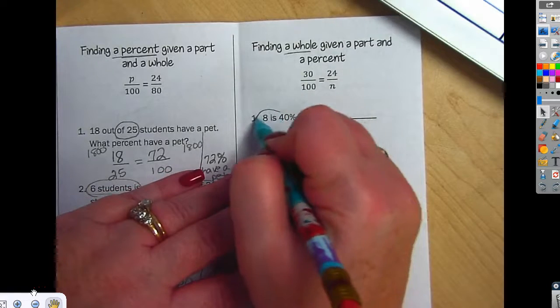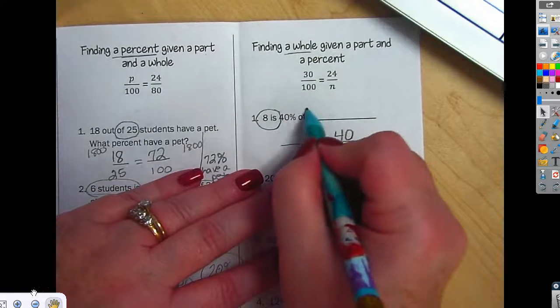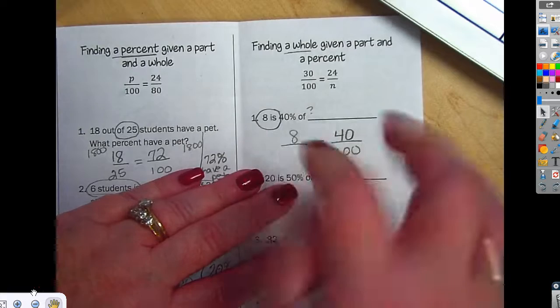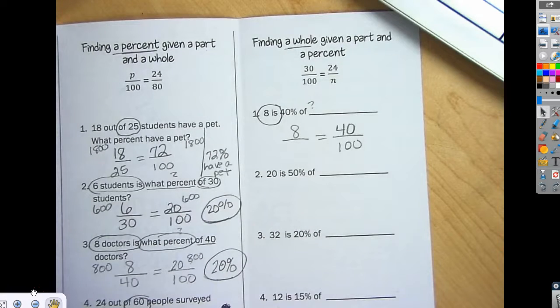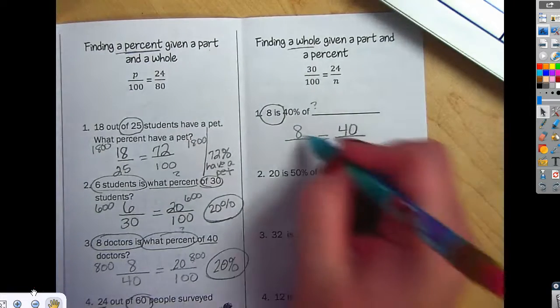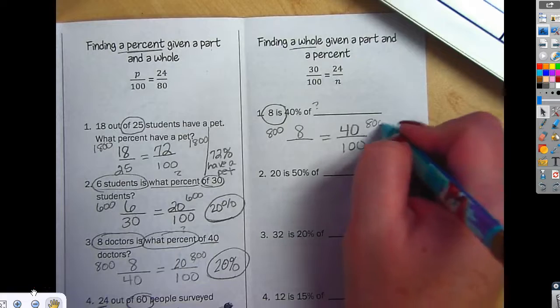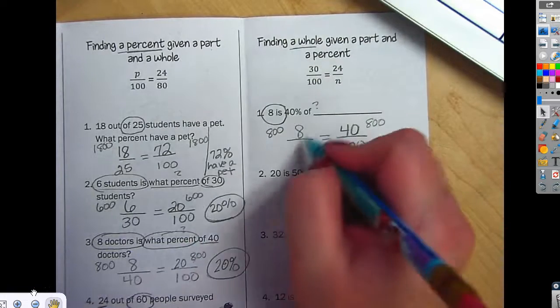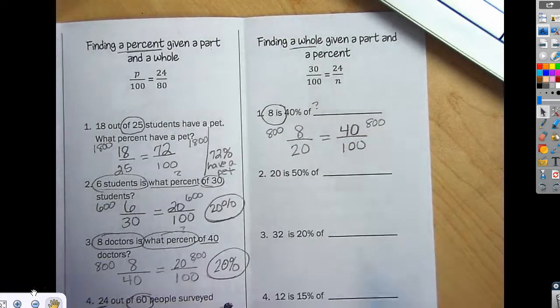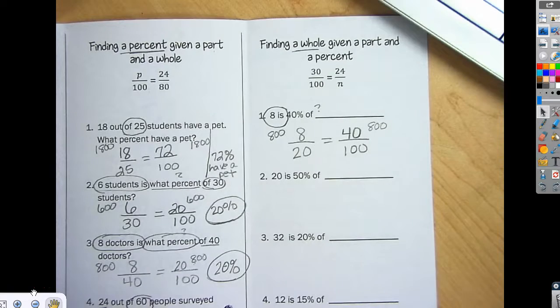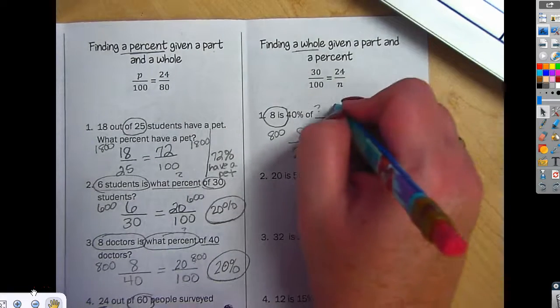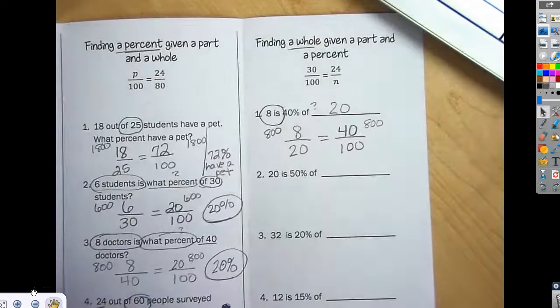And now we know 8 is, and our of is what's missing, so it's our whole that's missing this time. 100 times 8 is 800. 800 divided by 40 is 20. So 8 is 40% of, and our whole in this case is 20.